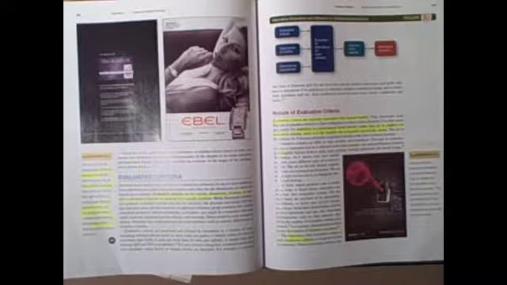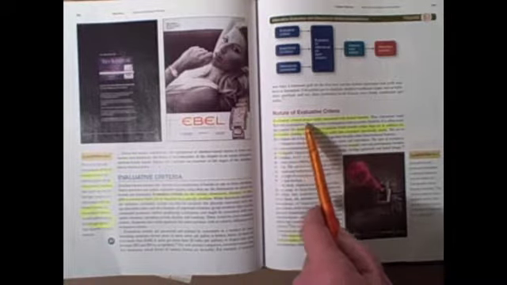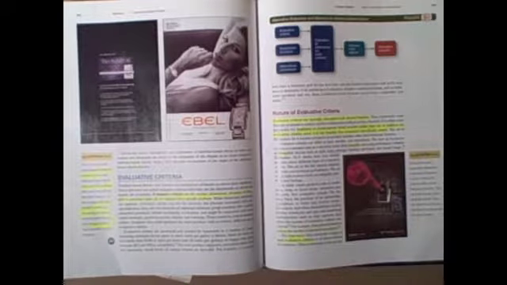Evaluative criteria. So you have different dimensions, features, benefits. You're trying to solve their problem. So they come over here and say evaluative criteria are associated with desired benefits. So you basically want to market your benefits. Always talk about the sizzle, not the steak. Talk about the benefits.